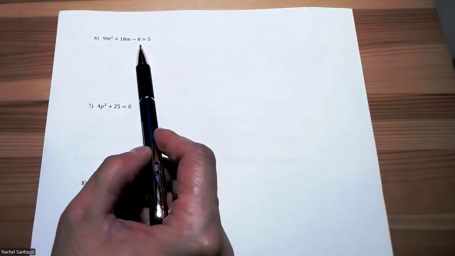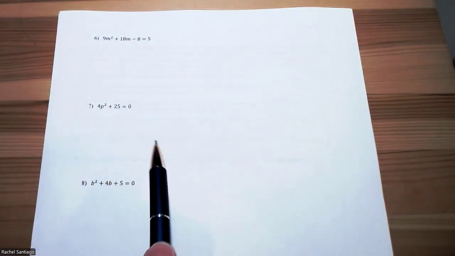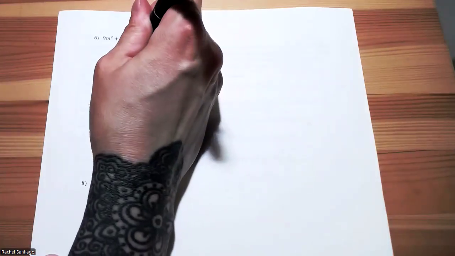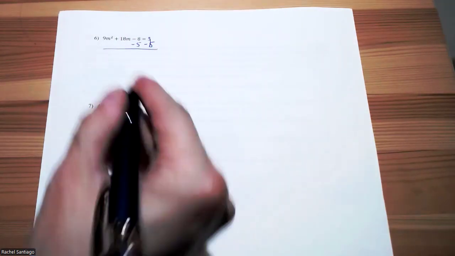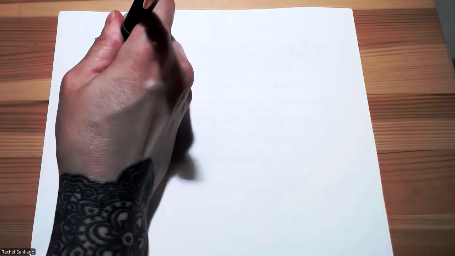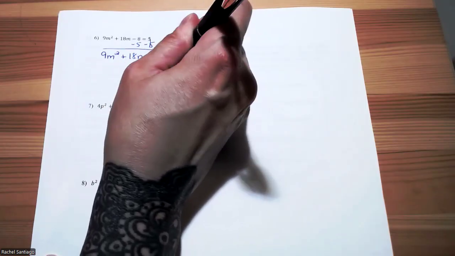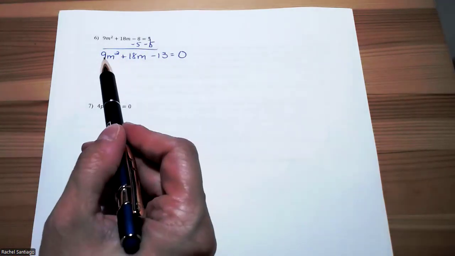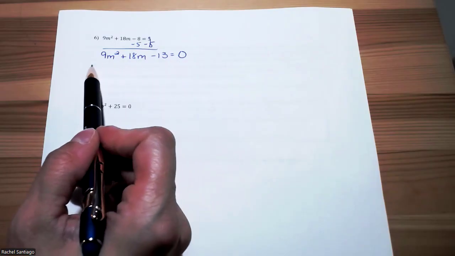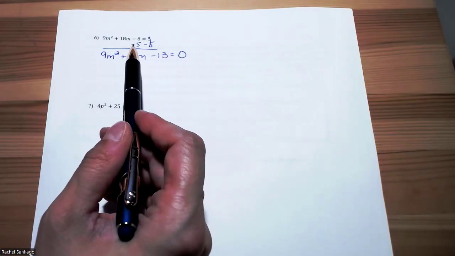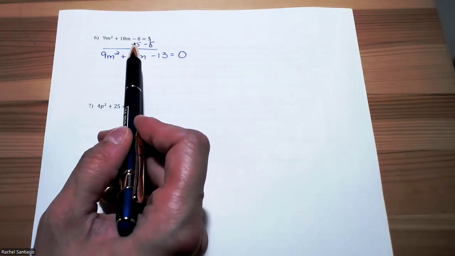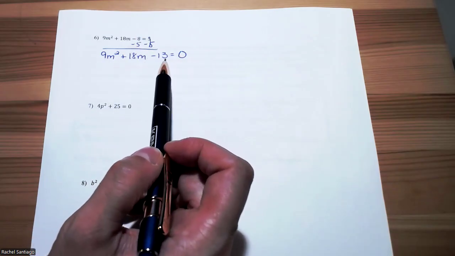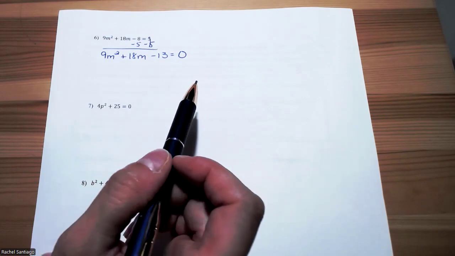For number 6, I'm going to bring the 5 to the left so that this is in standard form. So let's go ahead and subtract 5 on both sides. So this will leave me with 9m squared plus 18m minus 13 is equal to 0. I'm looking across the board and I don't see any GCF. At first I was thinking, ooh, maybe we'd end up with like a 3 or something and we could factor that out. But negative 8 and a negative 5 is a negative 13, so no such luck.